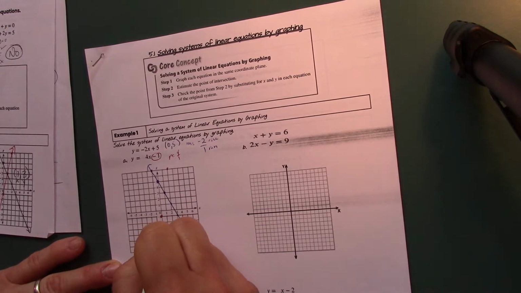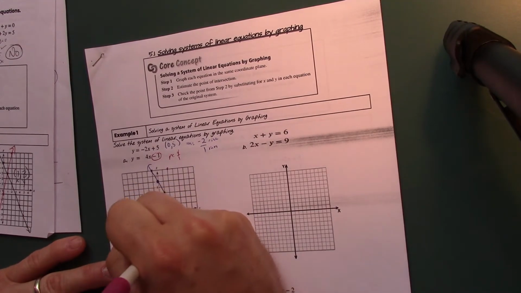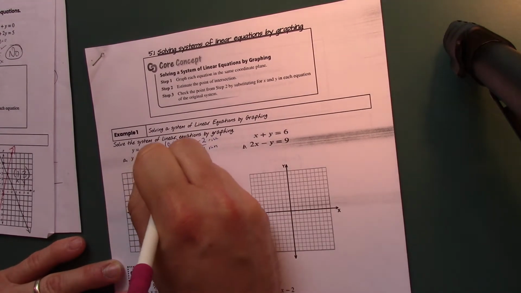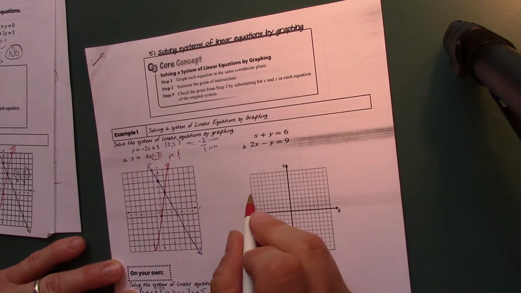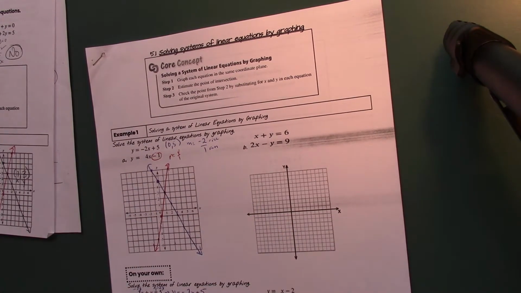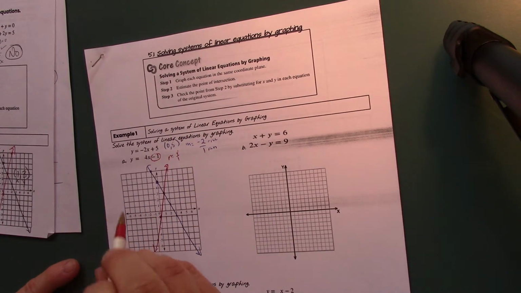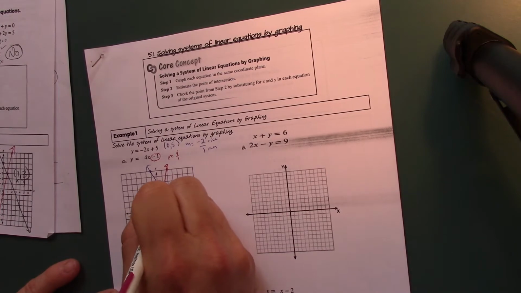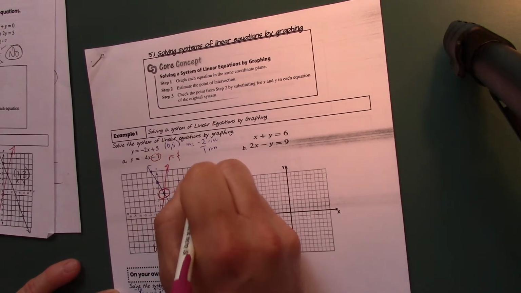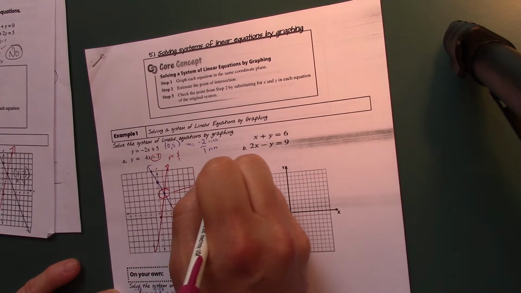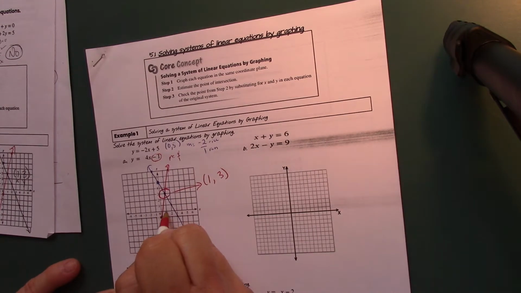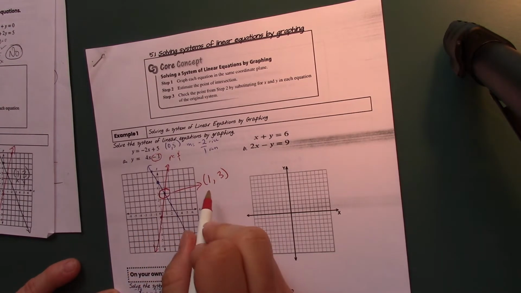I'm going to go down in the other direction, and when I connect those, what you'll see is what we're looking for here, which is the solution. The solution to a system, and a system just means more than one equation, right? So the solution here is that point right there, which is the point (1, 3), where they cross: over 1, up 3.